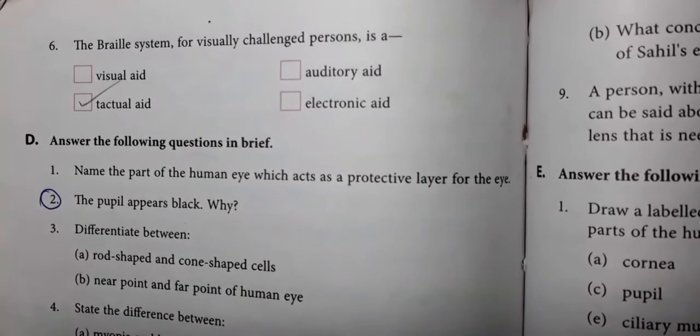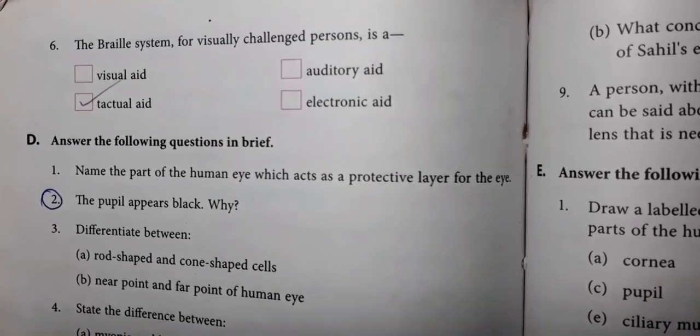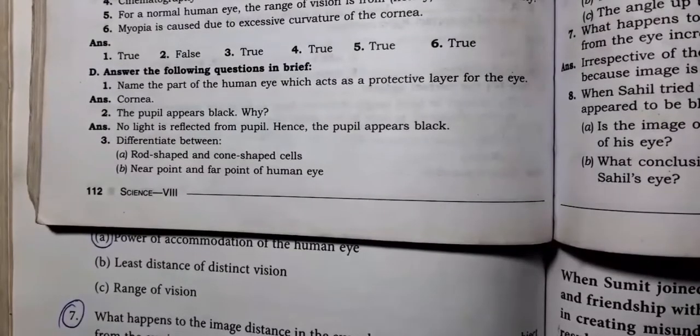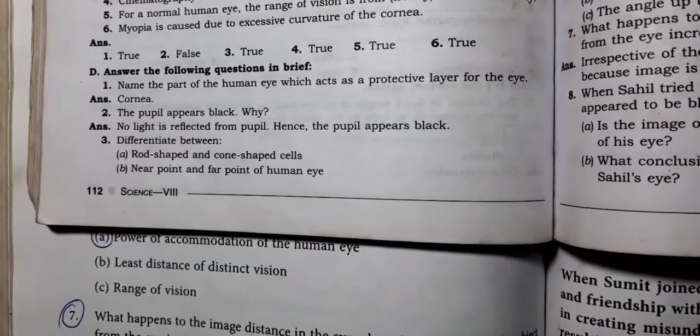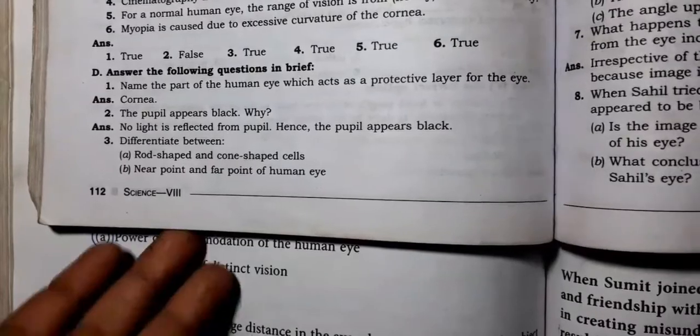Next, answer the following questions in brief. Name the part of the human eye which acts as a protective layer for the eye. Cornea. The pupil appears black. Why? No light is reflected from pupil. Hence, the pupil appears black. Next question: differentiate between rod-shaped and cone-shaped cells, near point and far point of human eye.